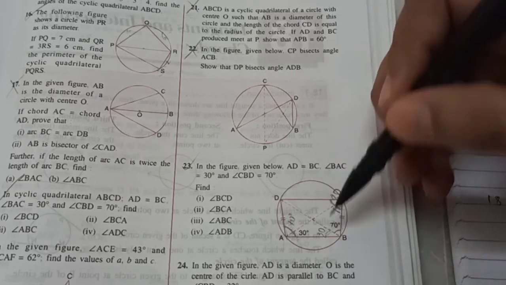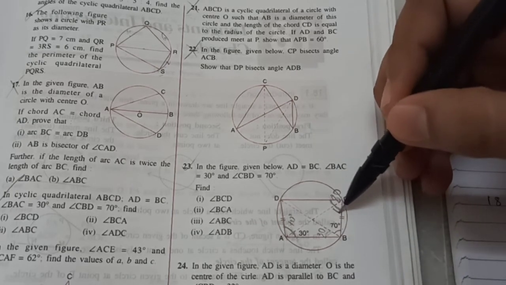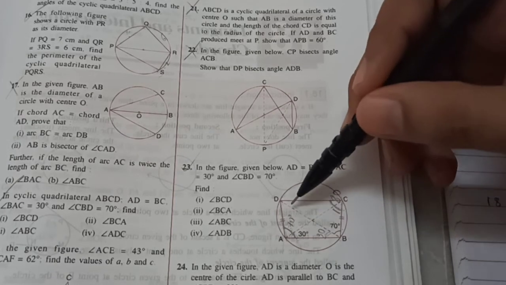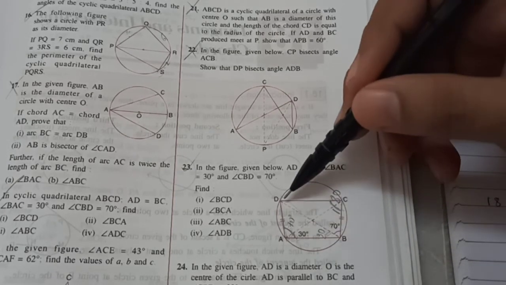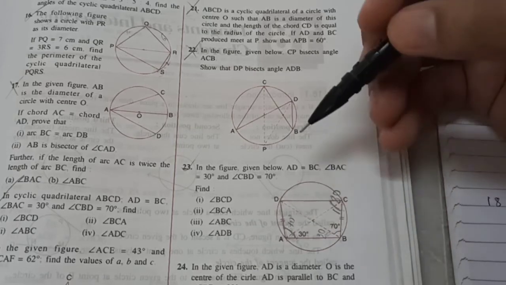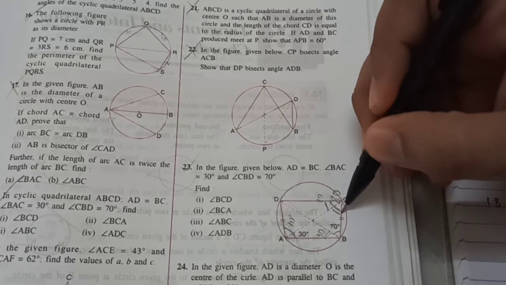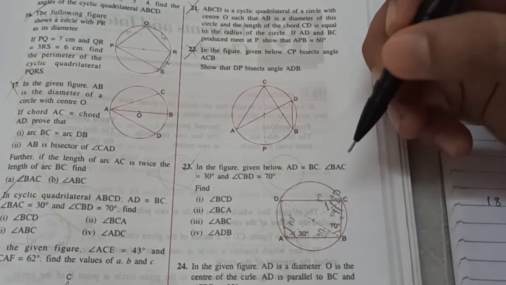Now if this is 30, I still have to find this one. Alright, how about this? Angle DBA is equal to angle DCA, angles in the same segment. So this part is 30 and totally it was 80. So 80 minus 30 is 50. So this part is 50.